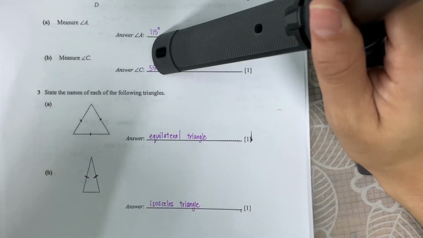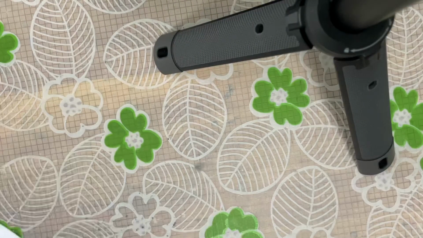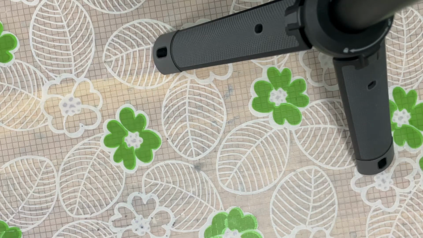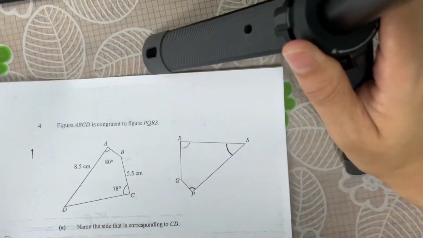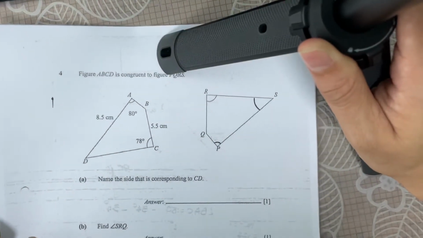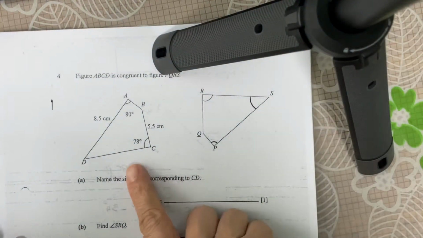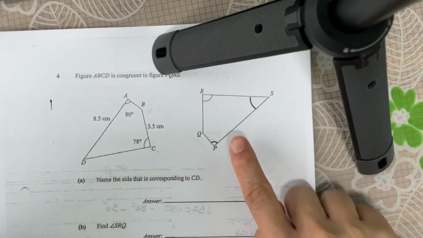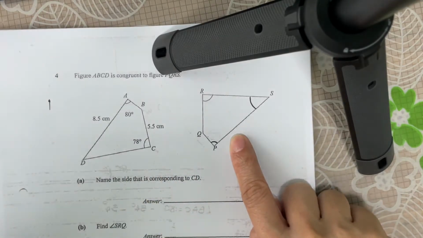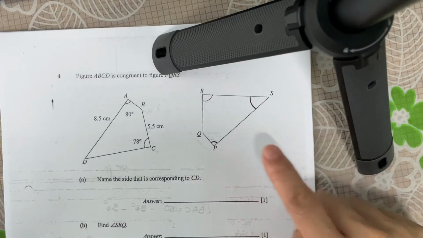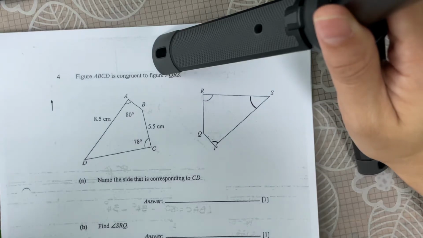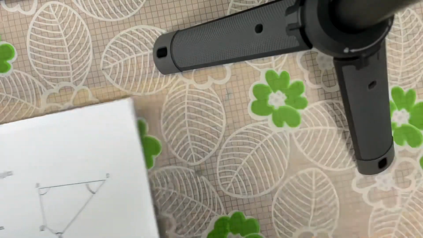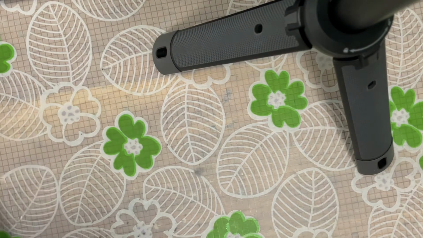Next, let's take a look at question 4. Question 4 says that figure ABCD is congruent to figure PQRS. Now, congruent means exactly the same. I don't think I will cover this question since it is out of the syllabus at the moment. Let's move on to question 5.